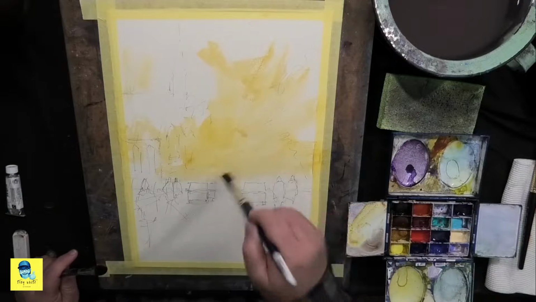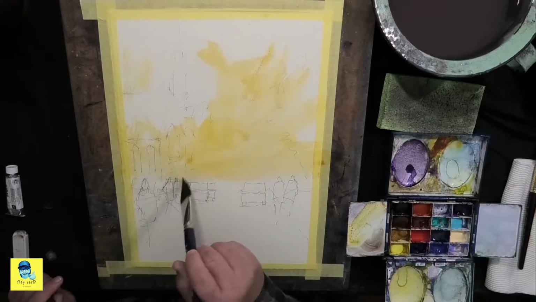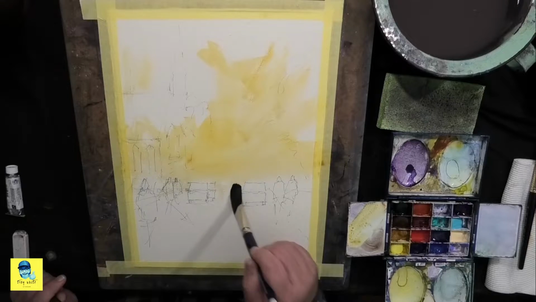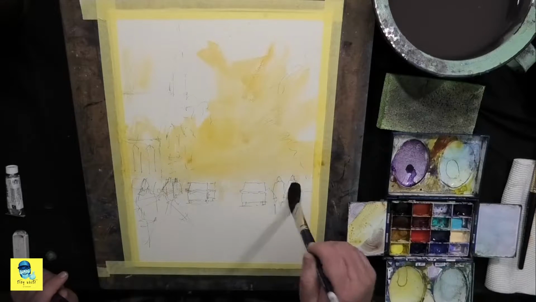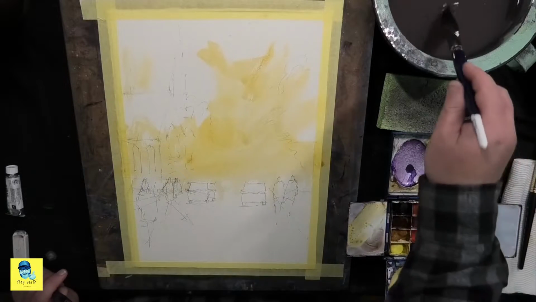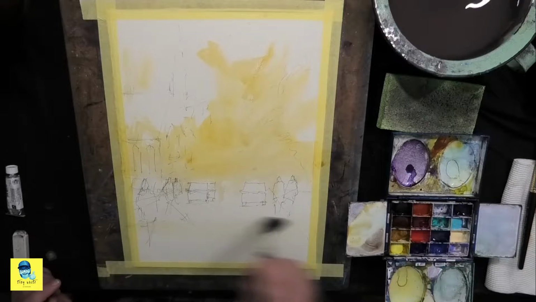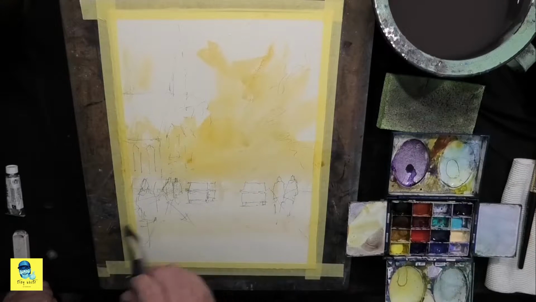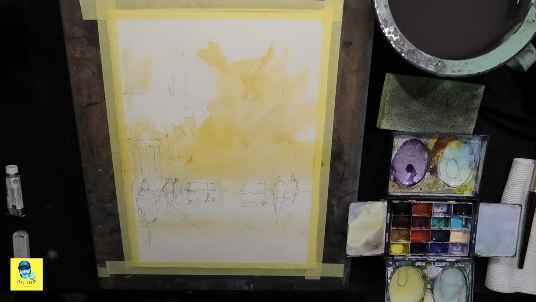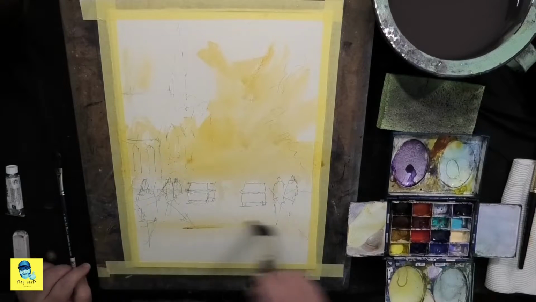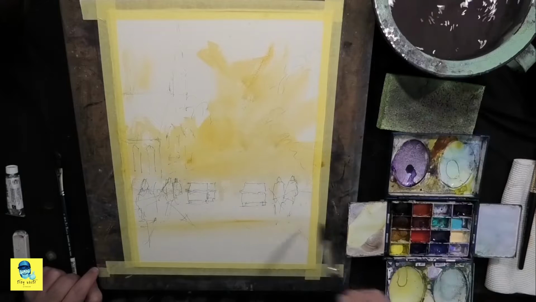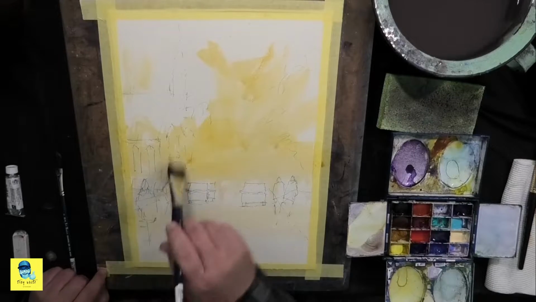And a bit of warmth. Just a bit of warmth. Nothing outlandish. And I want to kind of reflect that a little bit down here. I've got some paint in my brush still. That'd be handy. Nice raw sienna.